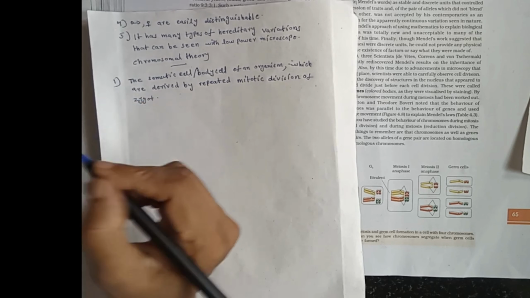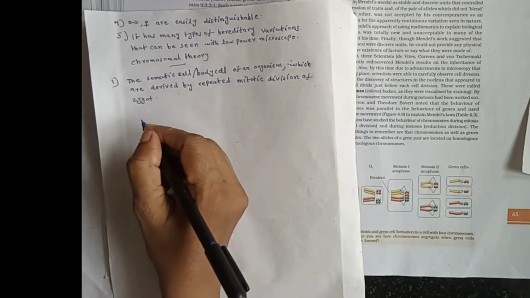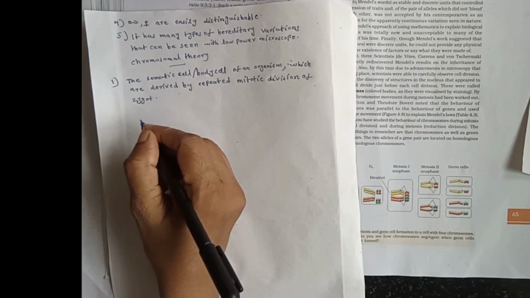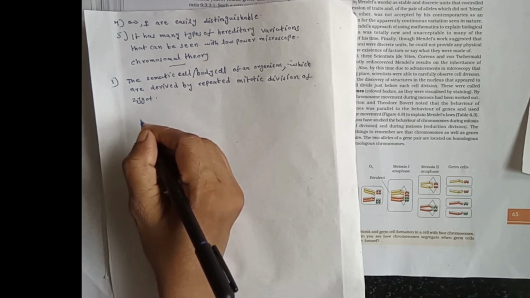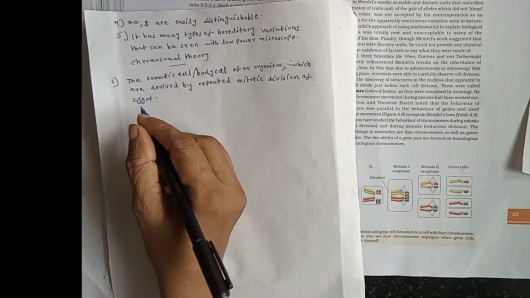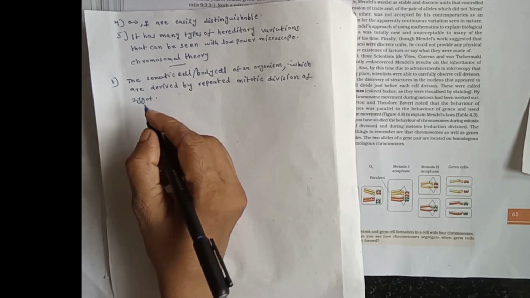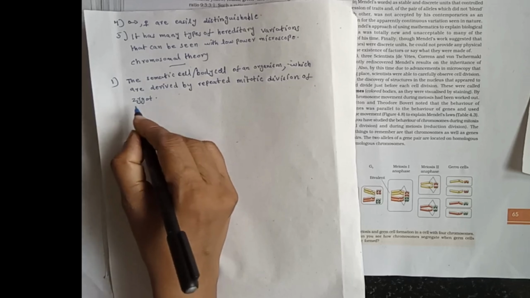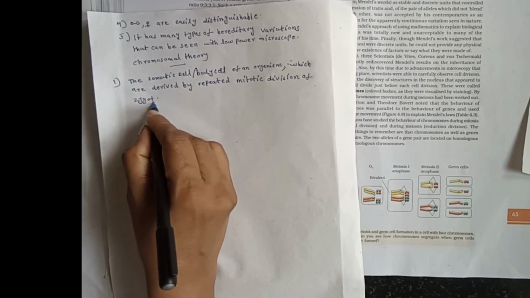What is a zygote? The zygote is the product of fusion of two haploid gametes, egg and sperm. In plants, egg cell and pollen grains. Gametes are haploid. Two haploid gametes fuse to form the first diploid zygotic cell.